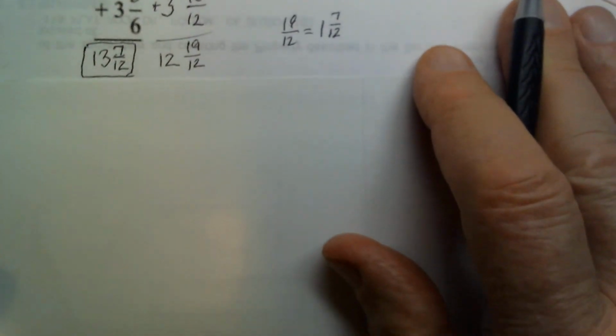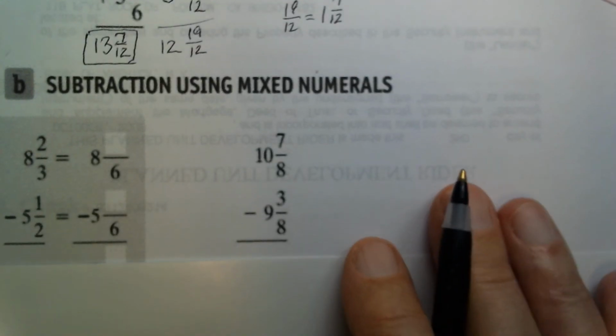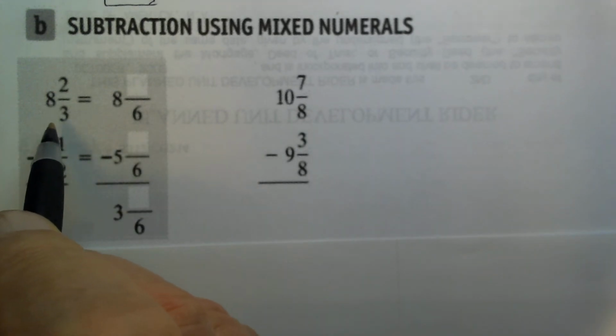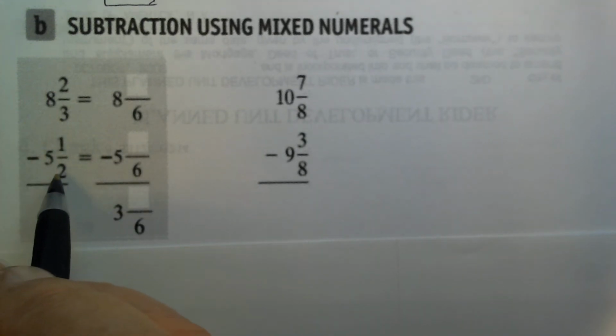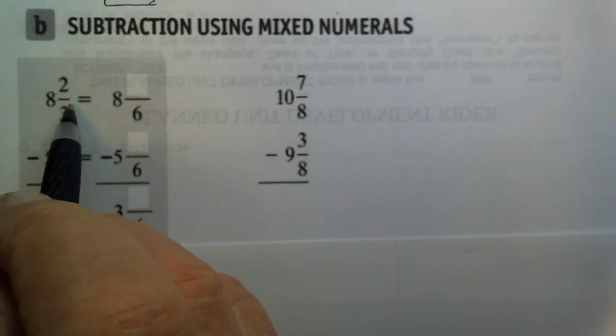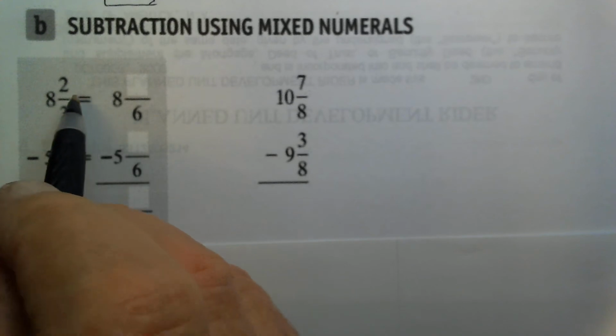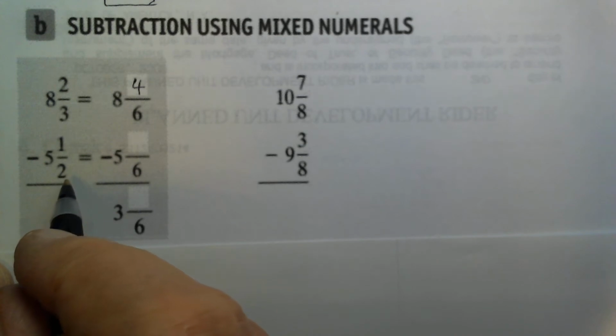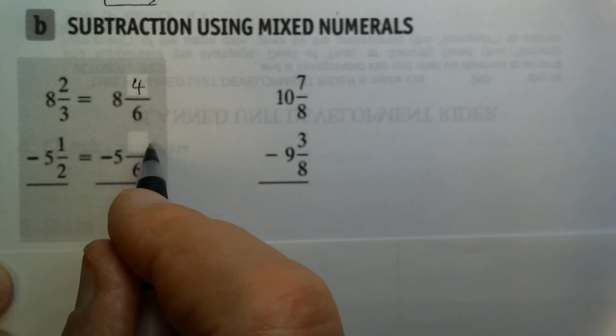So the next topic is subtracting mixed numerals. And in a way, it's like adding, except we are subtracting. So here's a guided solution. 8 2/3 minus 5 1/2. We realize that the denominators are different, and the LCD is 6 in this case. So here we need to multiply numerator and denominator by 2, because 2 times 3 is 6, so 2 times 2 is 4. So 8 and 4/6. And here we need to multiply numerator and denominator by 3, because 3 times 2 is 6, and 3 times 1 is 3.